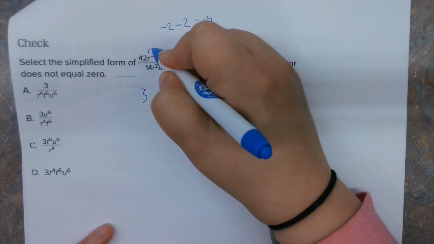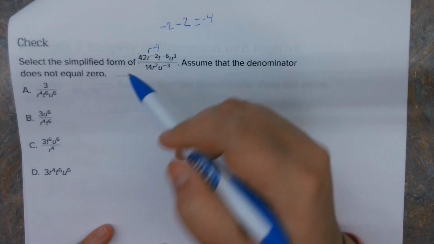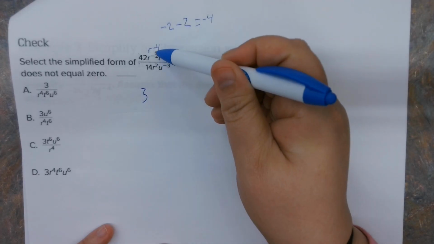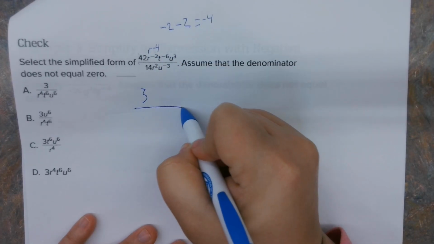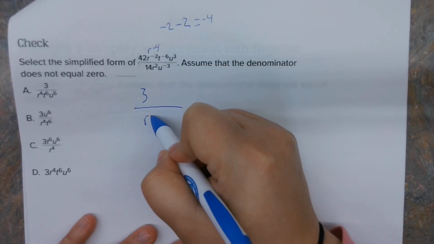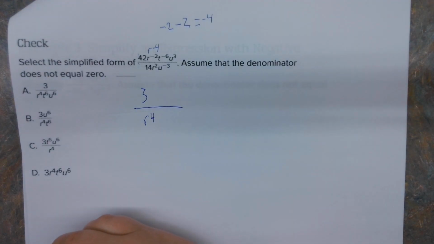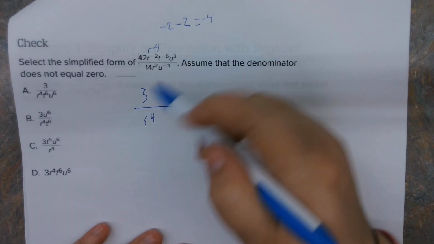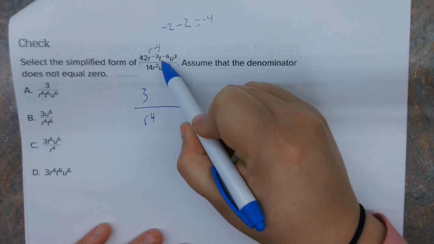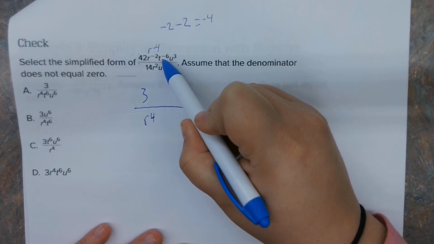So right now I have r to the negative 4 on top, but I can't leave that on top, so I'm going to push it to the bottom. So I'm going to have r to the fourth on bottom to make it not negative. Okay? Now I have t. There's no t below, but this is negative.